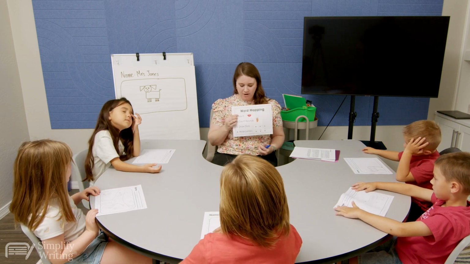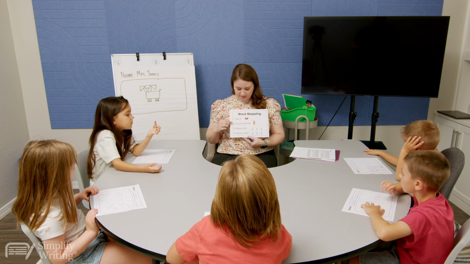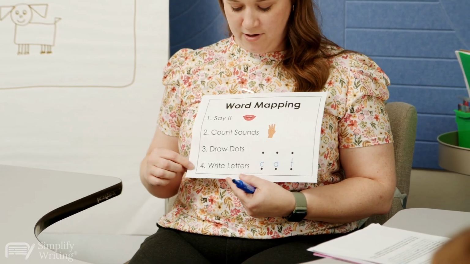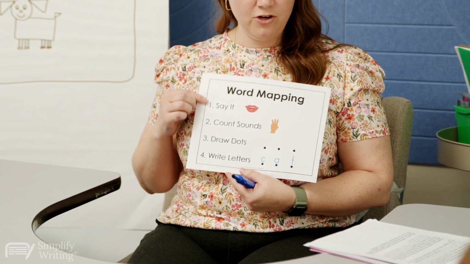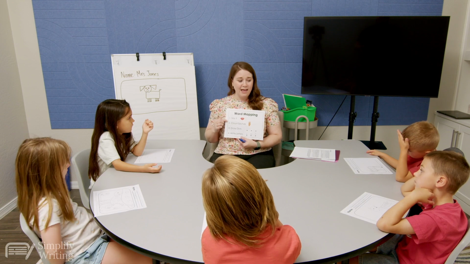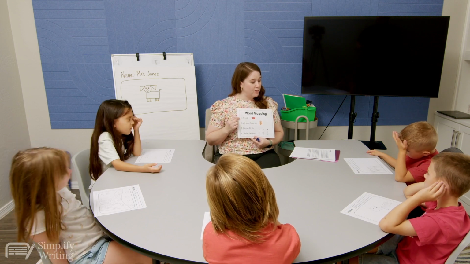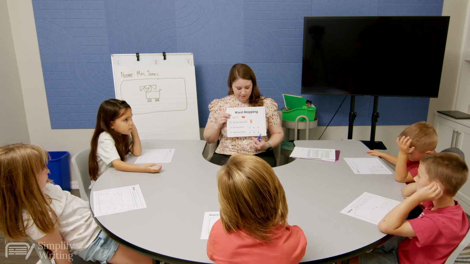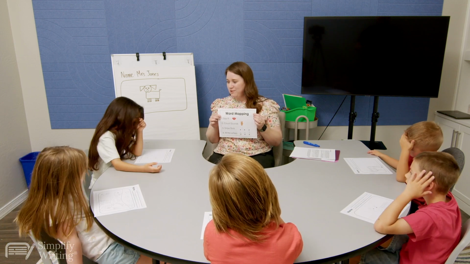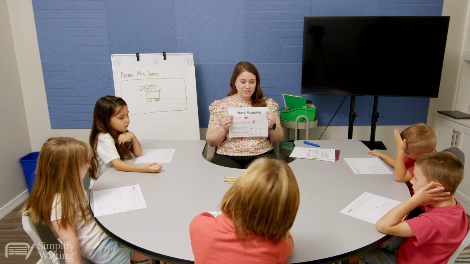Here's our steps to write a word. We're going to say it, count the sounds, draw dots for each sound, and then we're going to write the letters. So we're going to do this all together. This is our strategy that we can use to write any word, and today we're going to use it to write the word dog. Now, some of you might be looking here. I see it has a different word on here. That's because we can use it for any word, but we're going to use it to write that word dog.